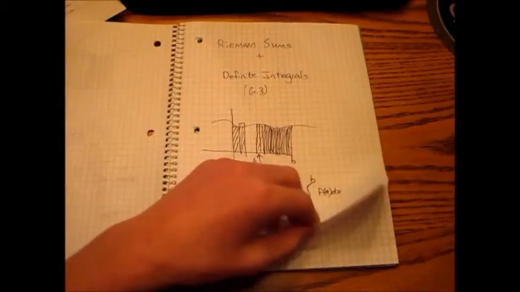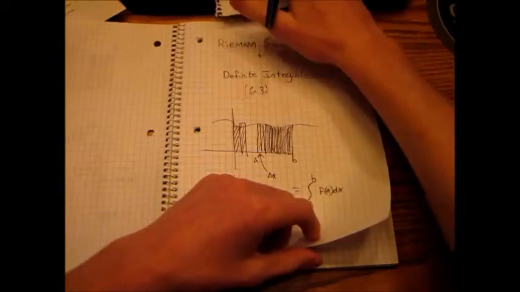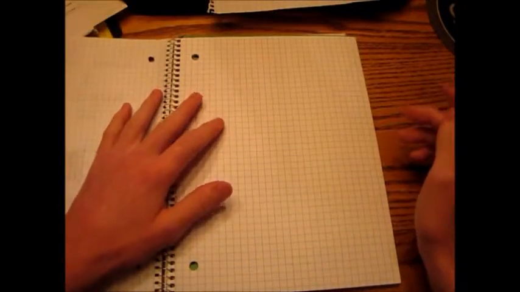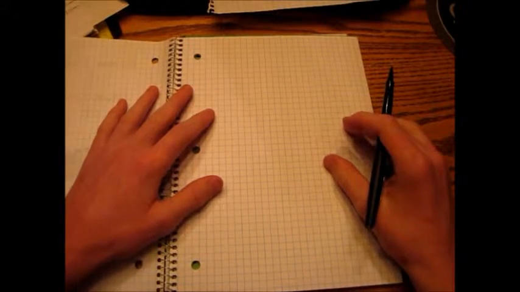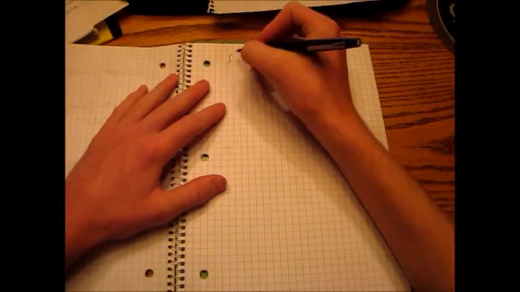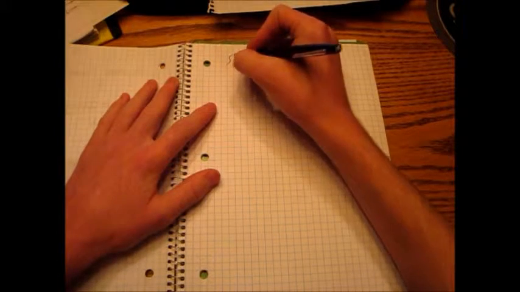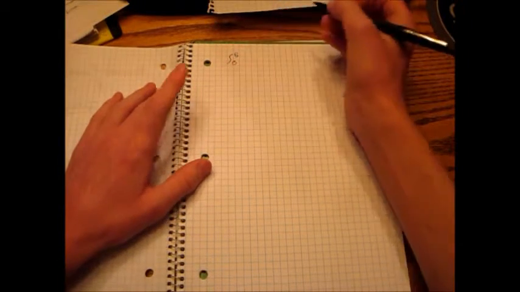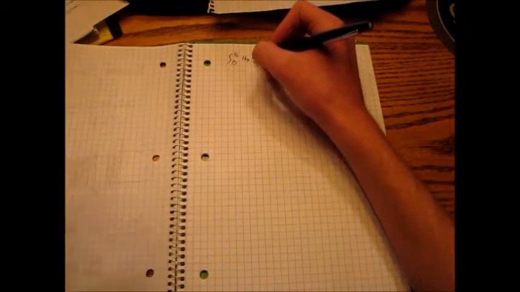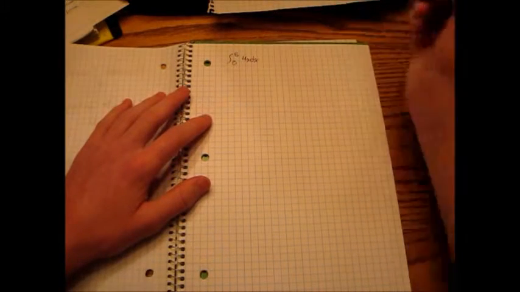Alright guys, so that was just a brief little look at what they are. So now I'm going to do a practice problem for a Riemann sum theorem. If we're given the definite integral from 0 to 5, this is just a really basic one. I have harder ones on my practice worksheet.